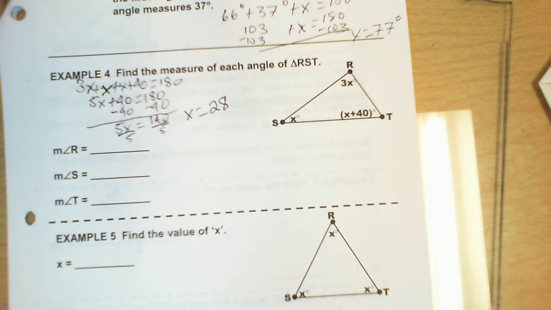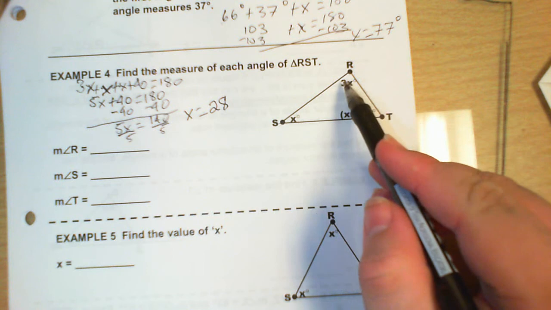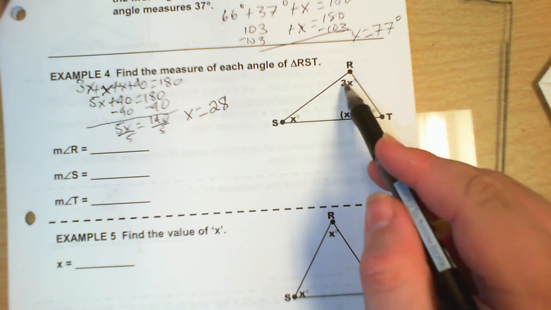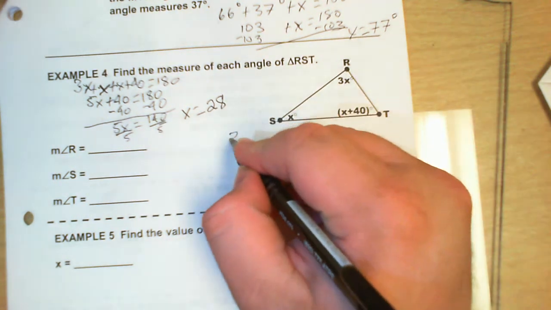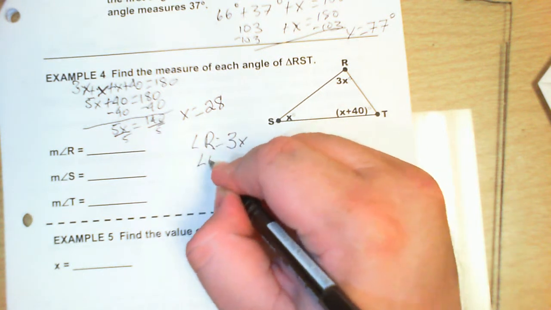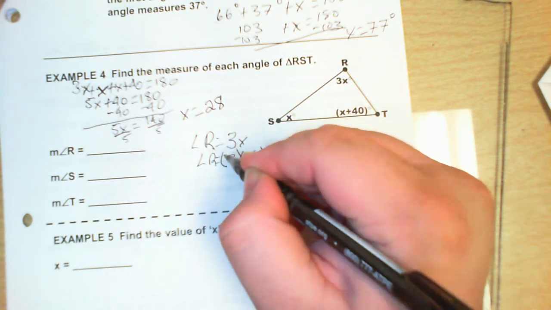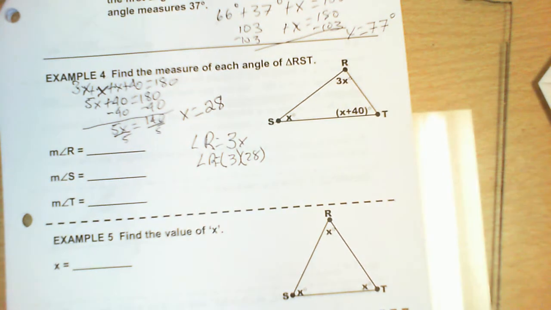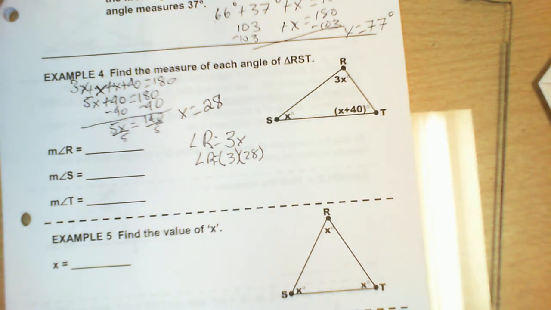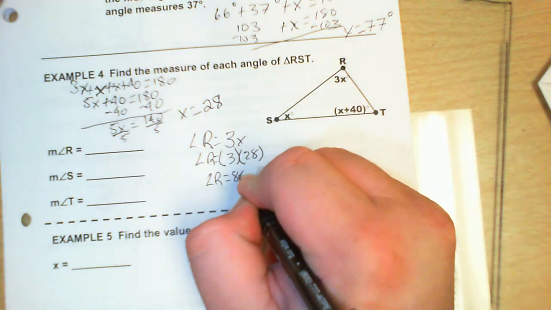So now, I'm not done yet. I need to find the measure of these 3 angles. So the measure of angle R is 3 times x, which means I have 3 times 28, which means the measure of angle R is 84.